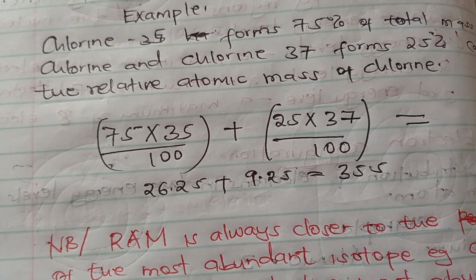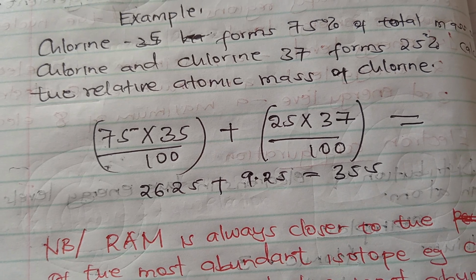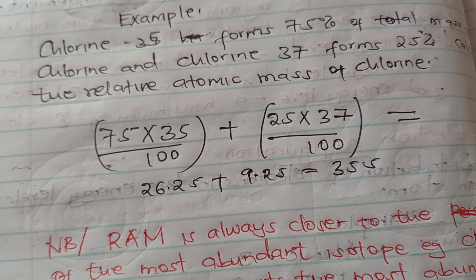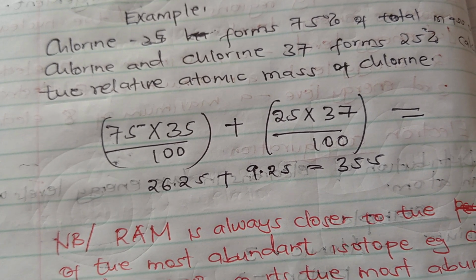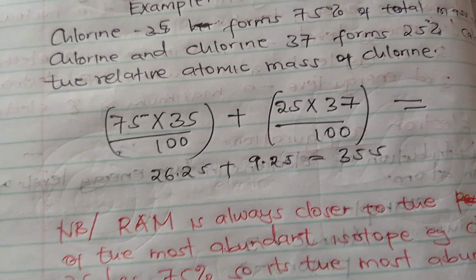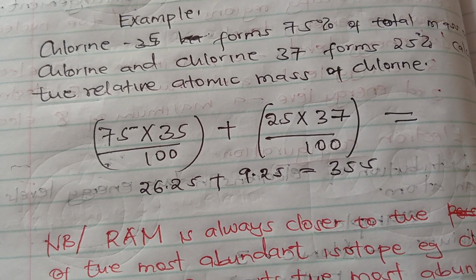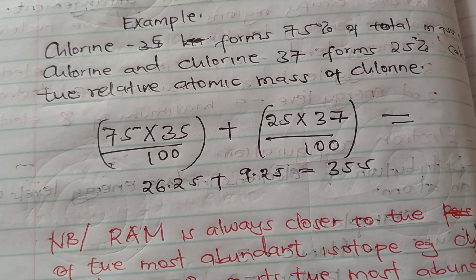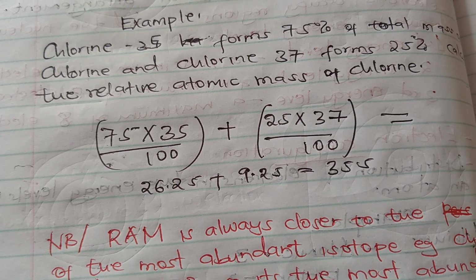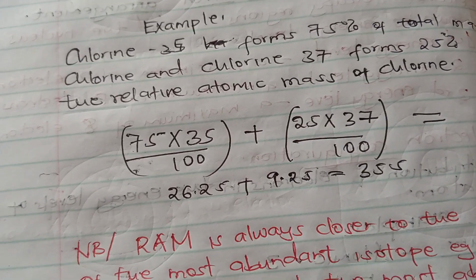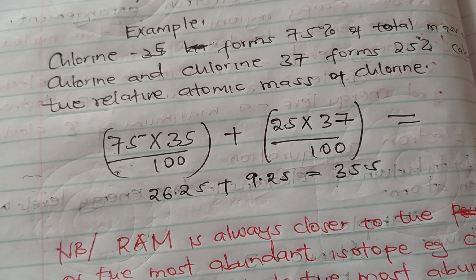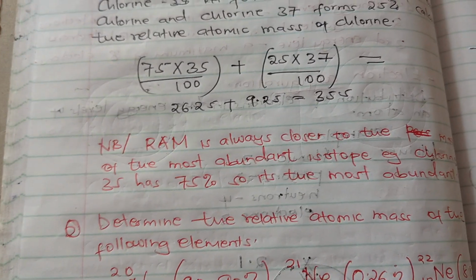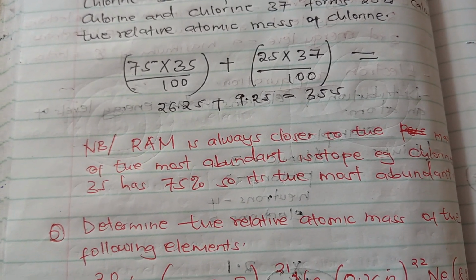The first example there is chlorine. Chlorine 35 forms 75% of total mass. Chlorine 37 forms 25% of the other mass. Then calculate the relative atomic mass. So what you do, you will take 75% multiplied by the mass of the isotope, 35 over 100, plus the 25%, which is the percentage of chlorine 37, multiplied by 37 over 100, and therefore you're going to get 35.5.